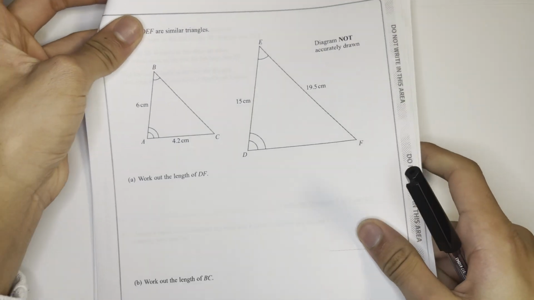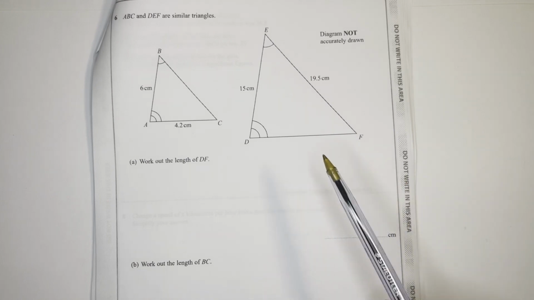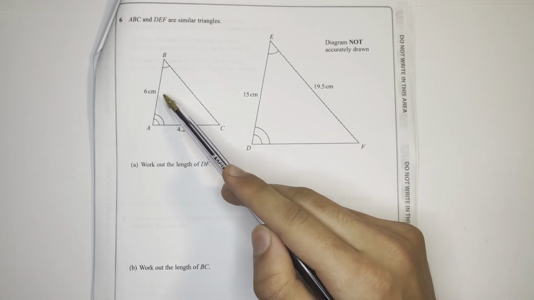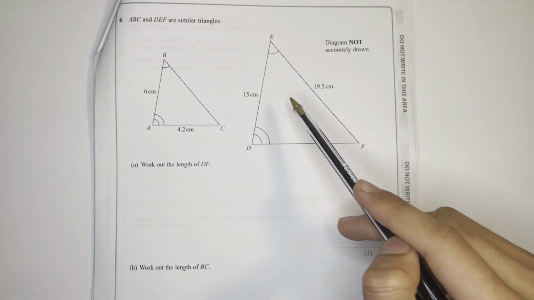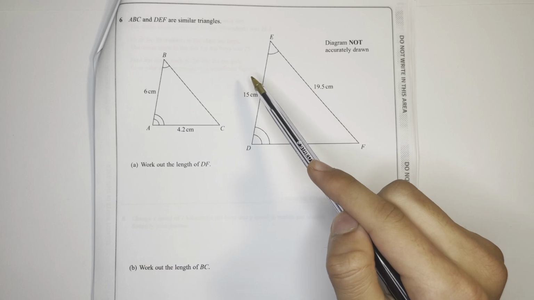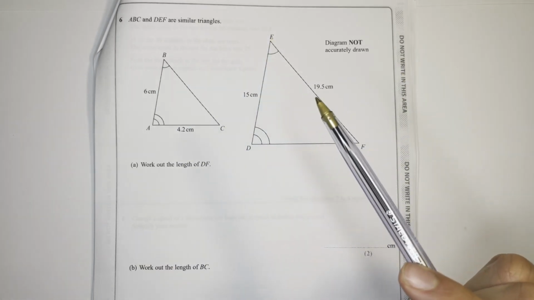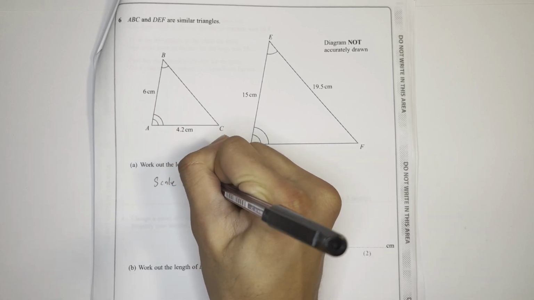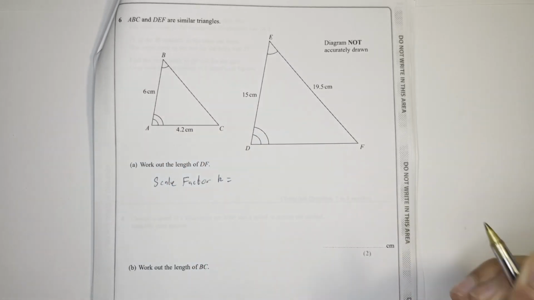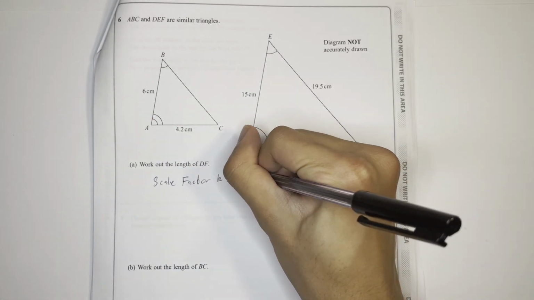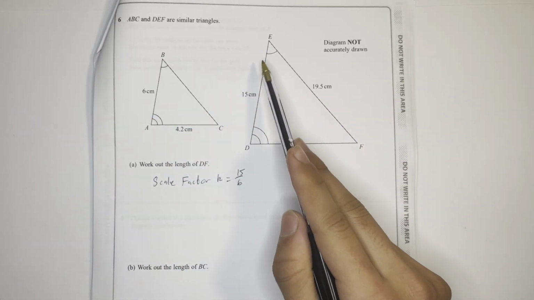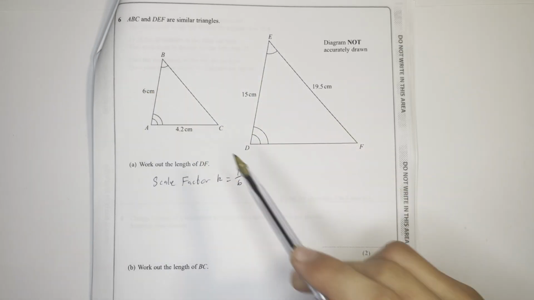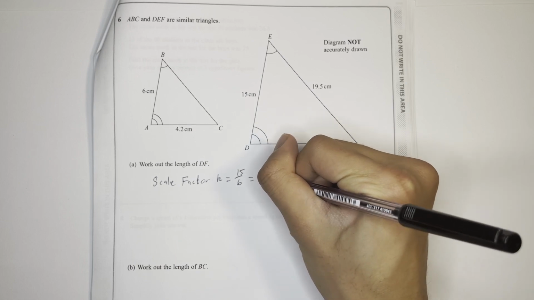Question 6 is a question all about similar triangles. So it's really important to understand how scale factors work. The scale factor is how much you would multiply each length in the smaller triangle to reach the length in the larger triangle for the corresponding sides when they're both similar. So here the scale factor, which is usually given by k, and that's what we're going to use here, is equal to 15 over 6. The ratio between the side in the larger triangle over this corresponding side in the smaller triangle. Simplify this, equal to 5 over 2.